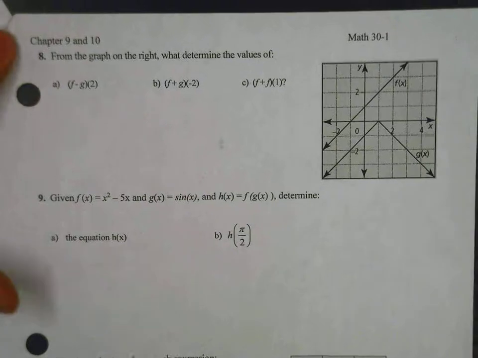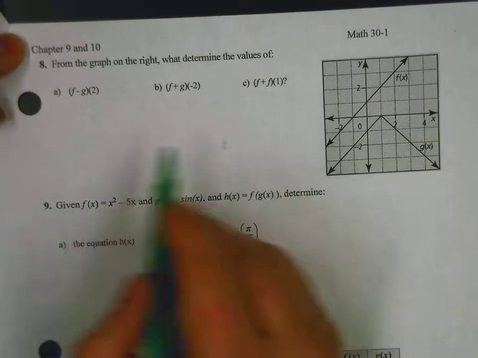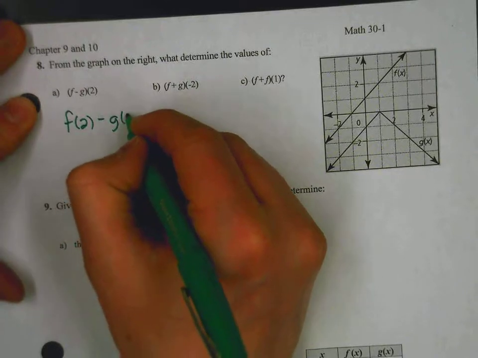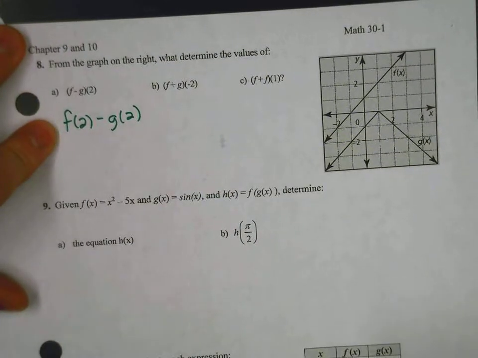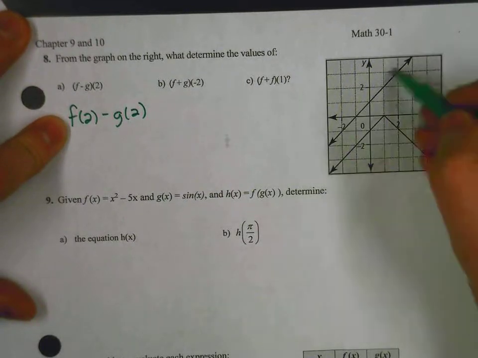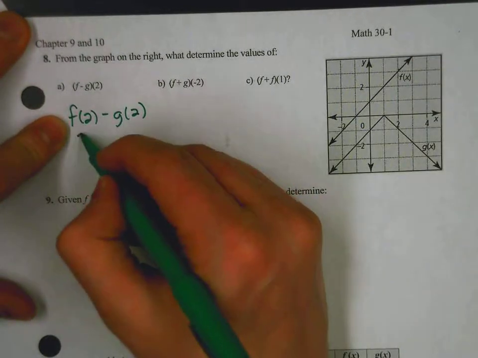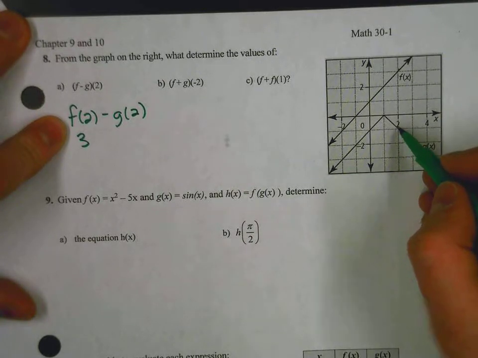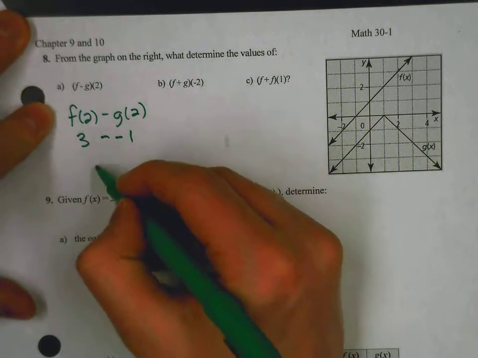Number 8, from the graph on the right, determine the values of f minus g of 2. This is like saying, what is f of 2 minus g of 2? What is f of 2? Here's f, plug in a 2, 3 comes out. G of 2, here is g, plug in a 2, and a negative 1 comes out. 3 minus negative 1 is a 4.